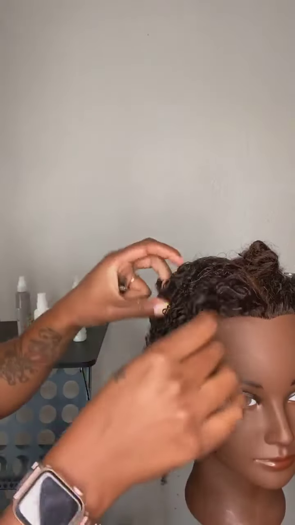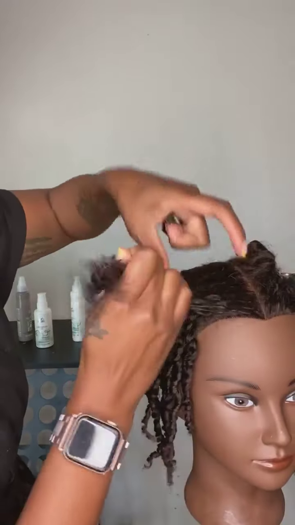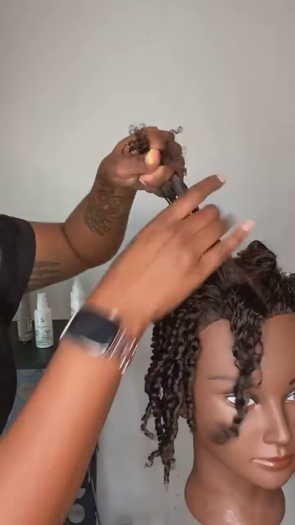Okay, so this one I'm going to split into 3 sections. So we'll start in the front.